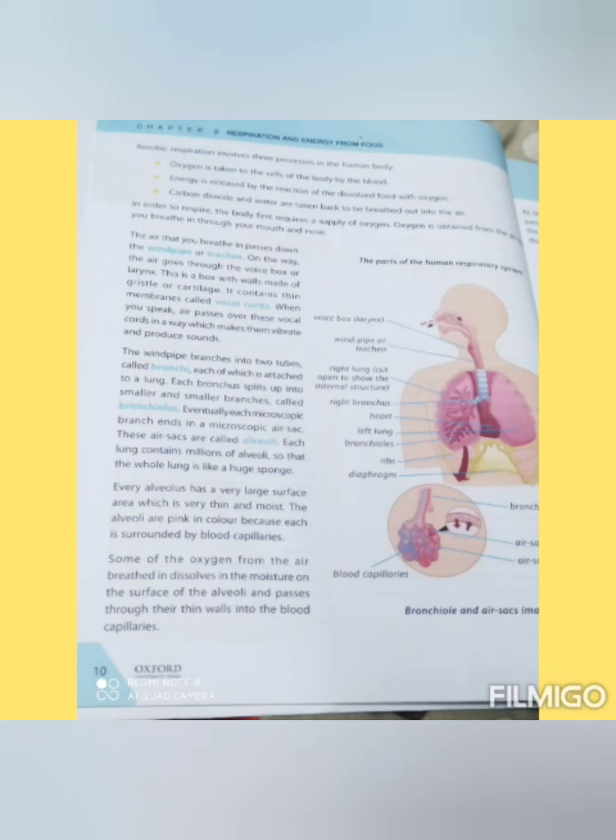Carbon dioxide that is coming from all cells of our body is absorbed here and is given out through nose, and the air that we have inhaled, it is having oxygen. This oxygen is also absorbed here by the blood capillary cells, and then the cells become oxygenated.